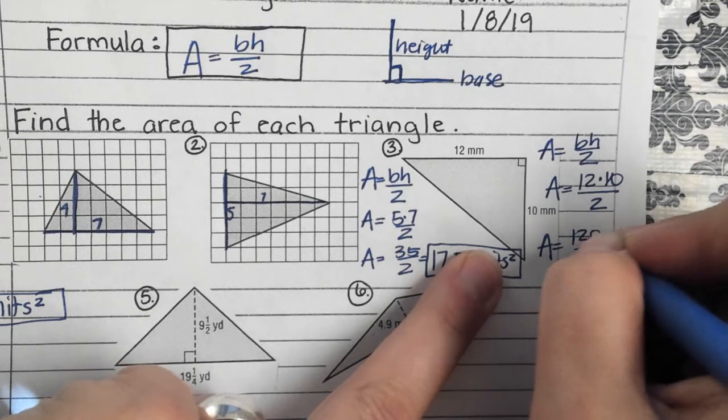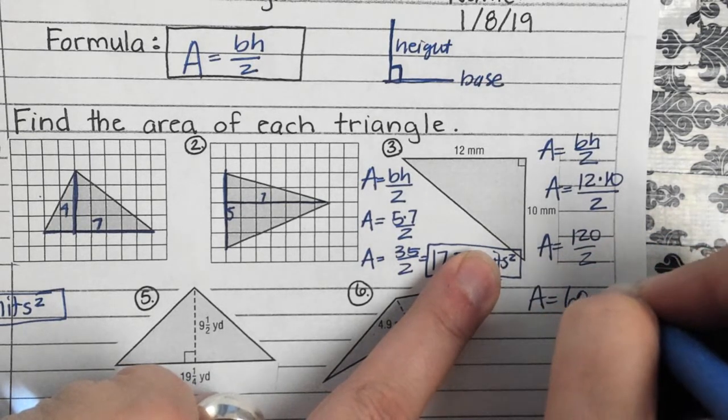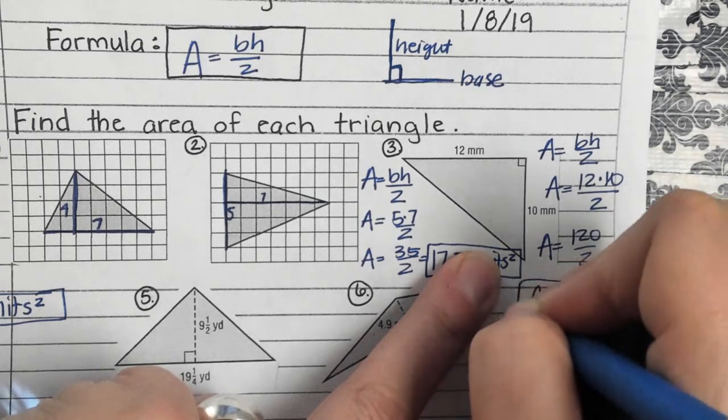120, and that's divided by 2. So our area is 60 millimeters squared. Okay?